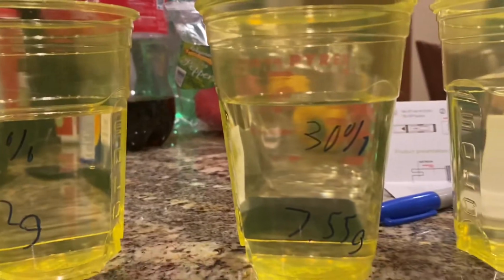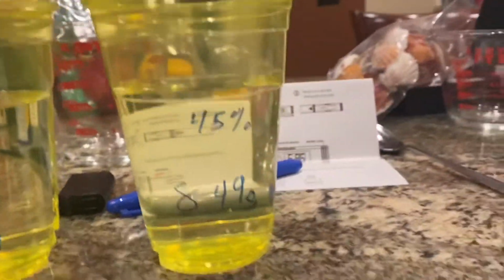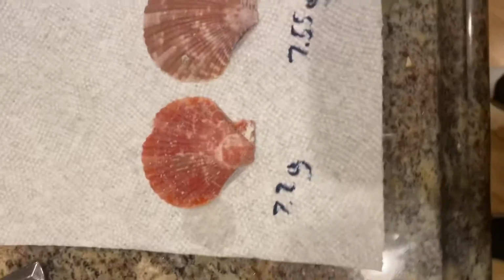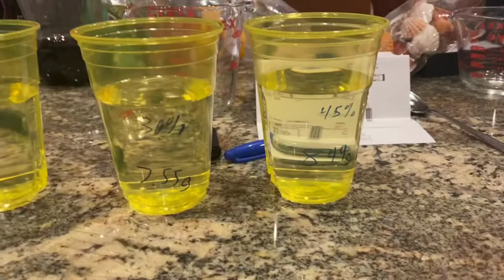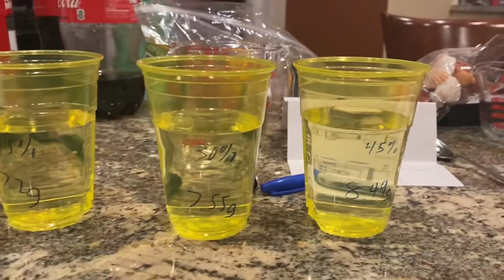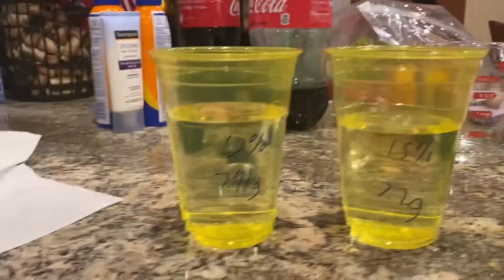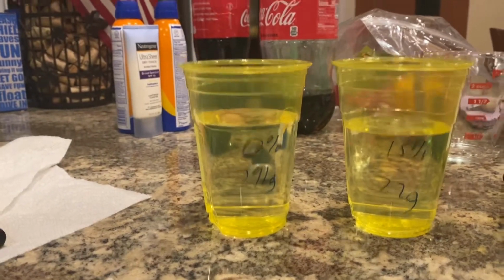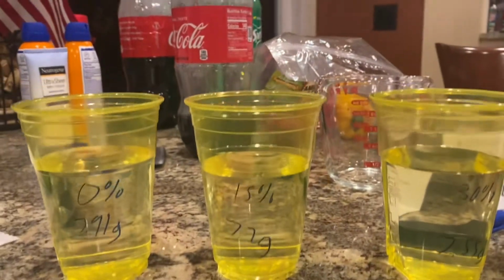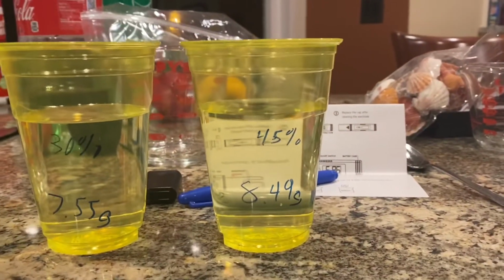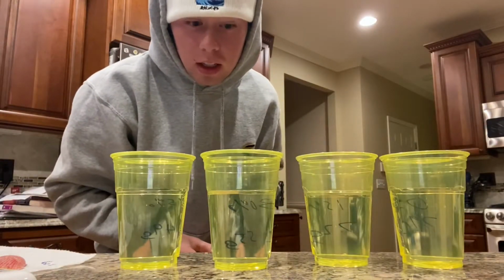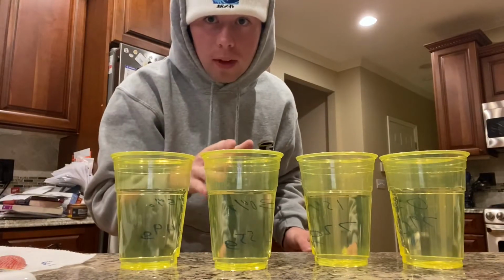So we already weighed the shells just so we could get that out of the way to not make the video too long. Here we have our shells with our labeled weight, and we will need to test the pH of our mixtures. So again, 0% vinegar, 100% water, 15% vinegar, 85% water, 30% vinegar, 70% water, and 45% vinegar, 55% water. Okay, we will now be testing the pH of each of the vinegar and water solutions.